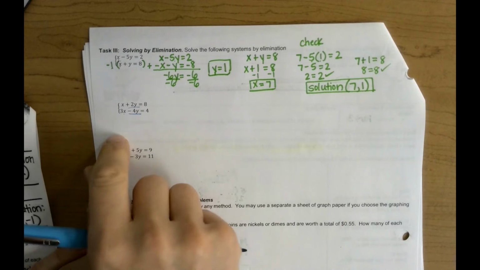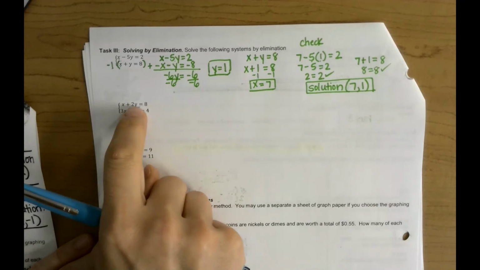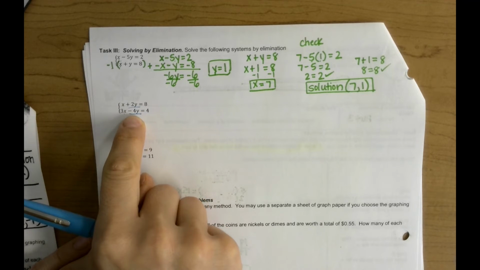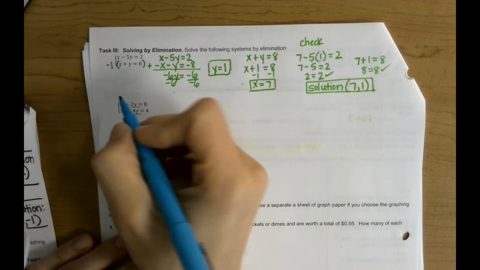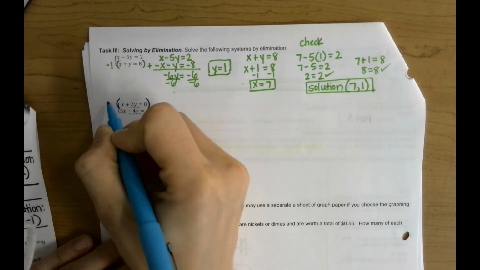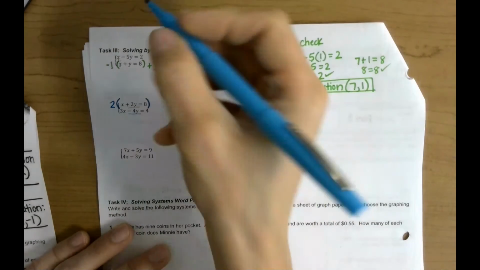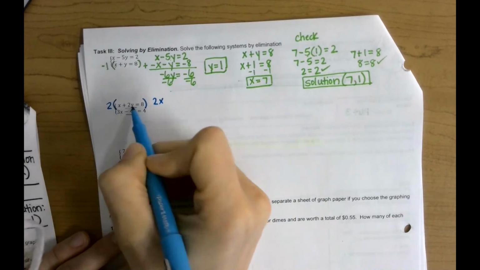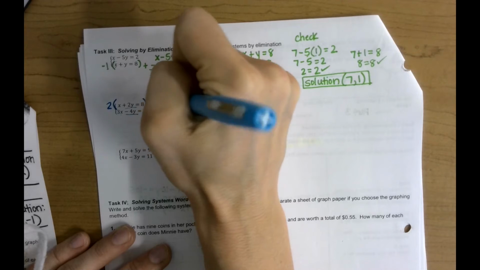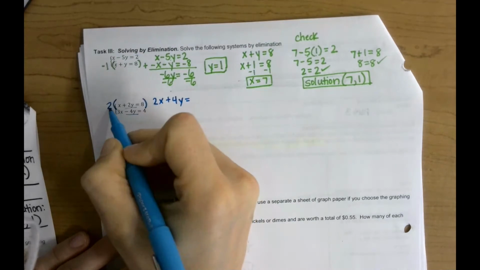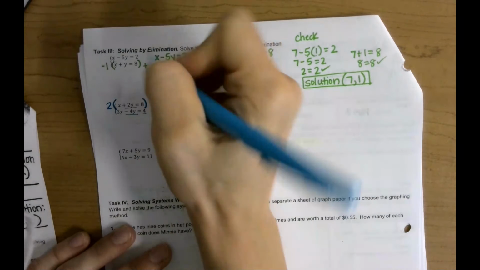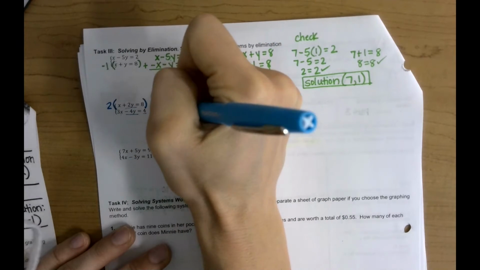So I need to cancel it out. I know that 2 times 2 is 4. And if that's positive 4y and this is negative 4y, those will cancel out. So I'm going to multiply this first equation by 2. So 2 times x is 2x, 2 times 2y is 4y, and 2 times 8 is 16. I'm not going to change my other equation, so I'm going to rewrite that the same.